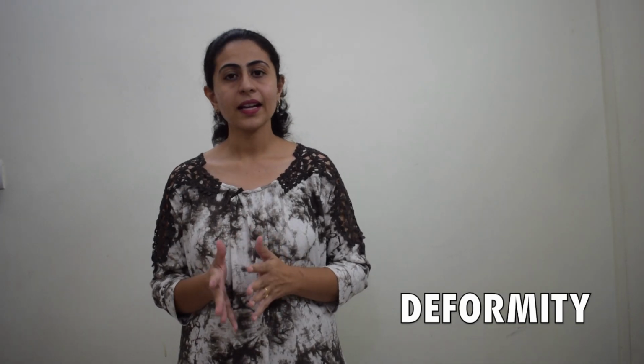The next complication is deformity. If the fracture site is not exercised properly after cast removal, then the child tends to develop certain deformities, which means that the leg or hand or any fracture site stays in an awkward or abnormal position, which they cannot correct themselves or which requires some passive effort to bring it back to the normal position. Hence, it's very important that deformities should be prevented by incorporating an exercise regime after cast removal.